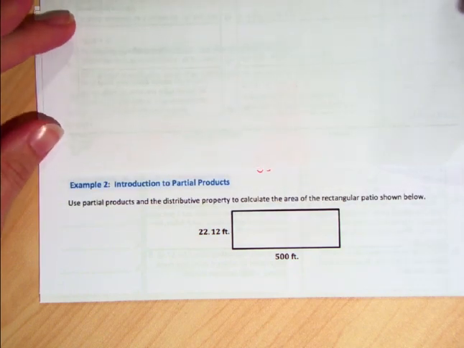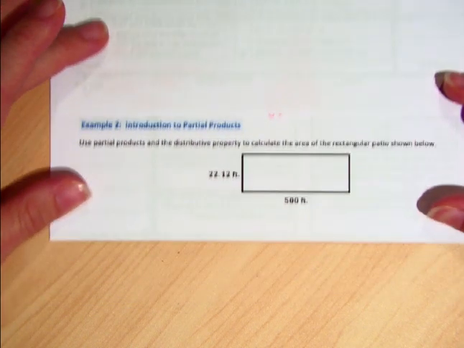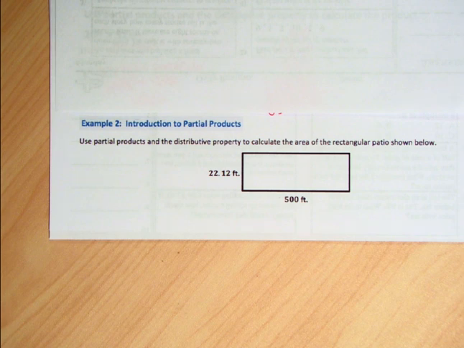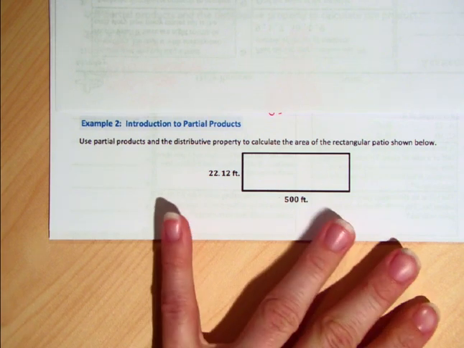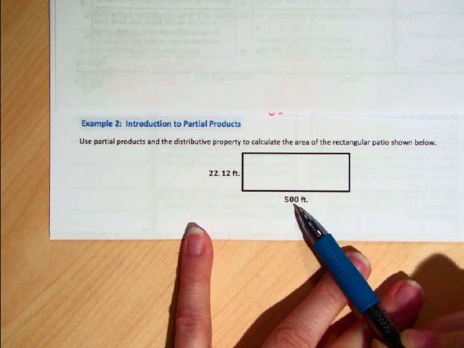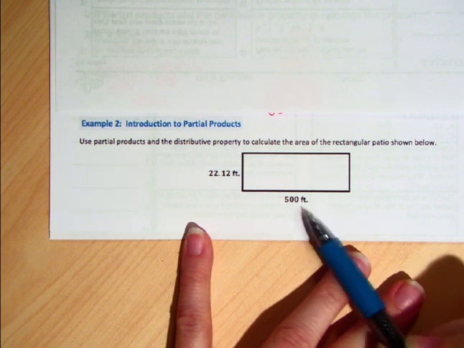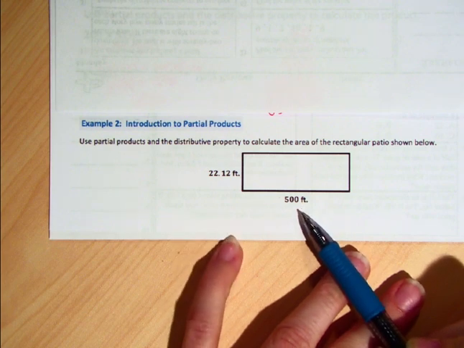Okay, partial products to solve this problem. This problem is area. We want to find the area of the rectangular patio. So we're going to use the partial products and the distributive property. This one is an easy one to multiply by because it's a whole number. It's a round number, meaning it's really easy to work with. It's got zeros on the end.